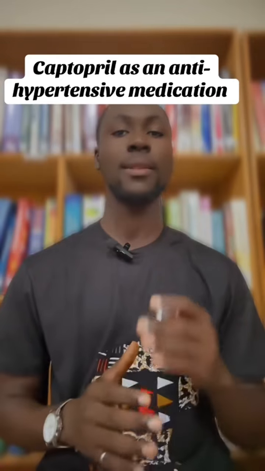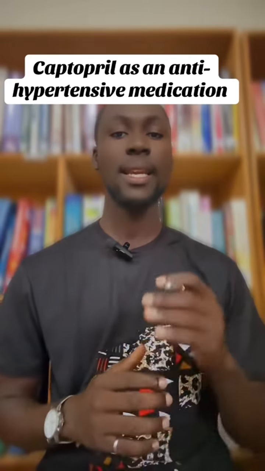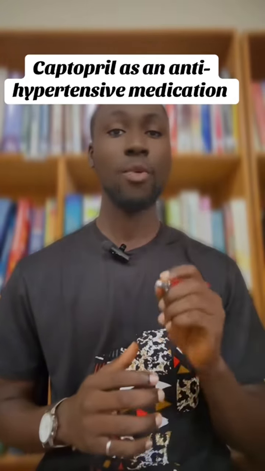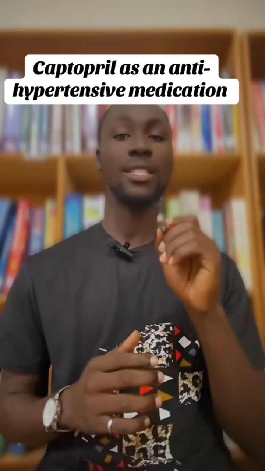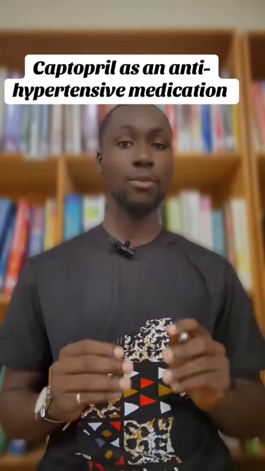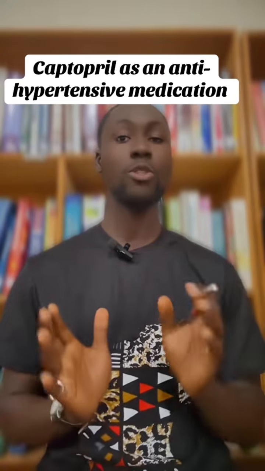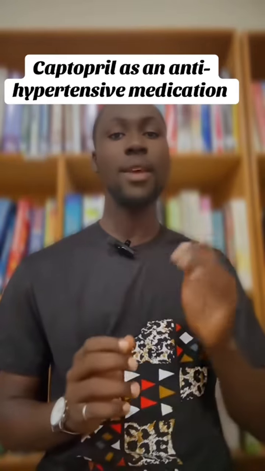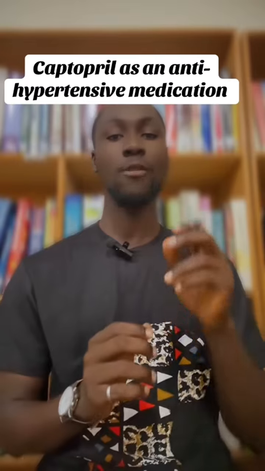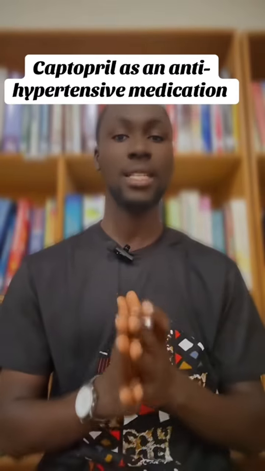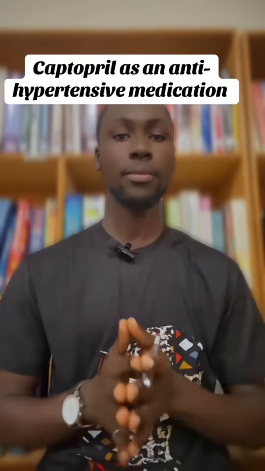So looking at this explanation, it means that the angiotensin converting enzymes are those enzymes which would convert the angiotensin 1 to angiotensin 2 for all these mechanisms to follow to increase the blood pressure. So what we have to do is give captopril to inhibit the release of these angiotensin converting enzymes from the lungs. So basically that is the mechanism of action for the captopril.